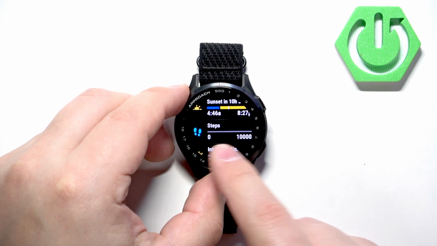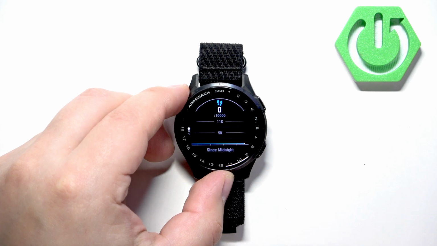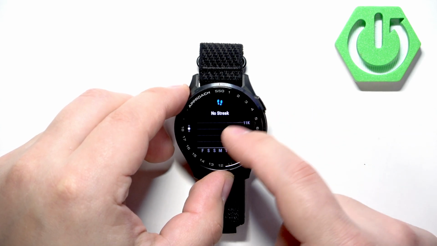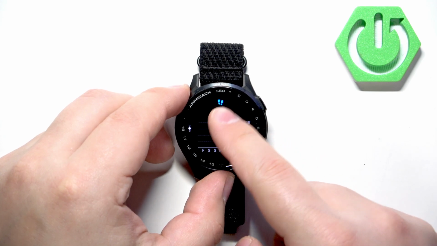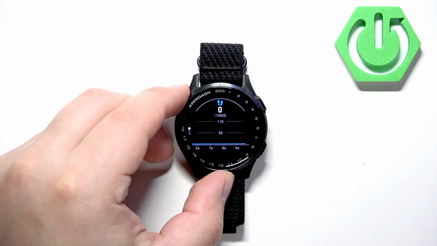Here we have our steps and our progression. You can also tap on this glance to see more detailed information, like distance, streak, and the goal.